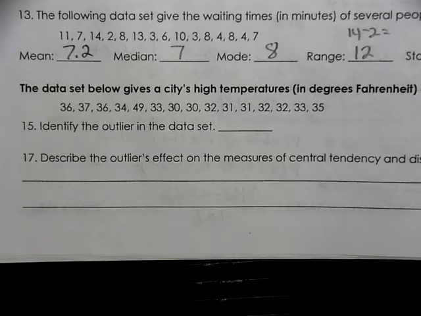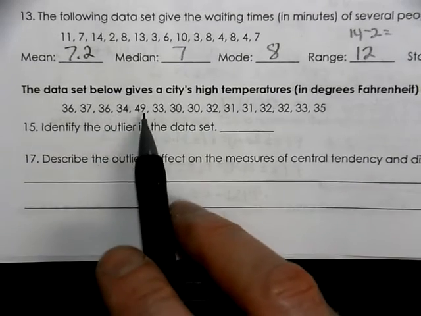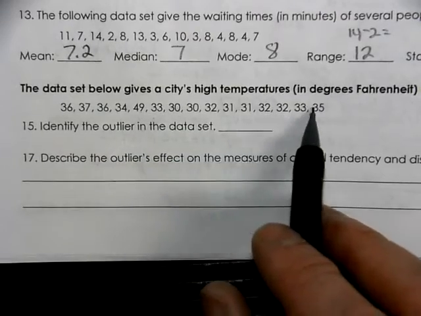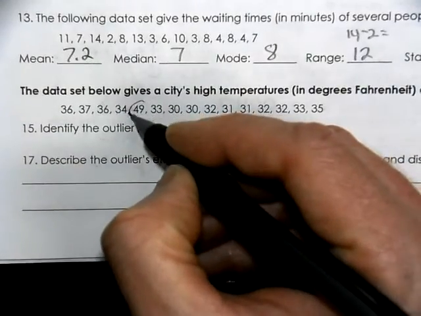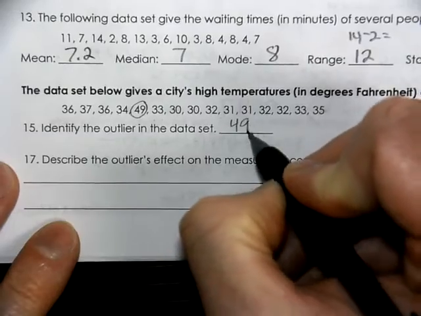The data set below gives a city's high temperature in Fahrenheit during a 15-day period. Identify the outlier. An outlier is a number that is extremely higher or extremely lower than most all the other data. And when you look here, we have numbers that are in the 30s, we have a number in the 40s, almost the 50s, then the 30s again. So if all of these are in the 30s, and this one here is practically in the 50s, that would be considered our outlier.